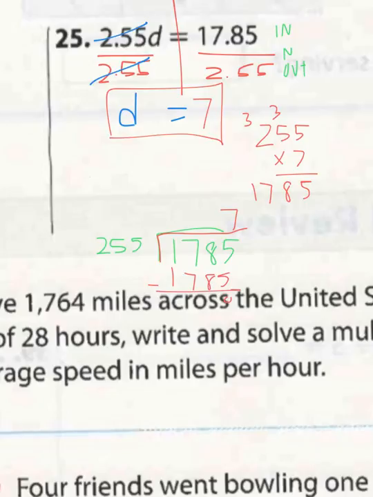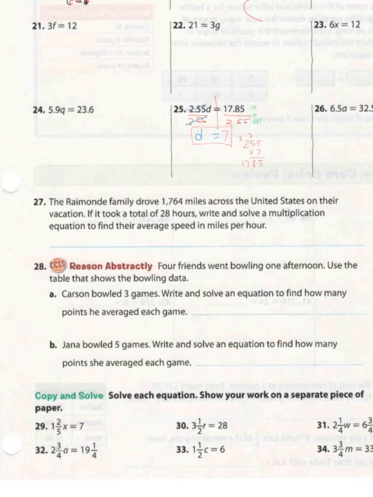Again, I used the power of estimation. I turned this in my head into 250, and I turned this into 1800, right? And I kind of guessed, like, oh, it's going to be around 7. And that's how I figured that guy out. Alright, that was number 25. Alright, we got number 27 over here.